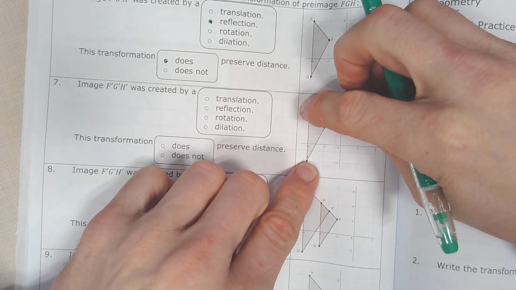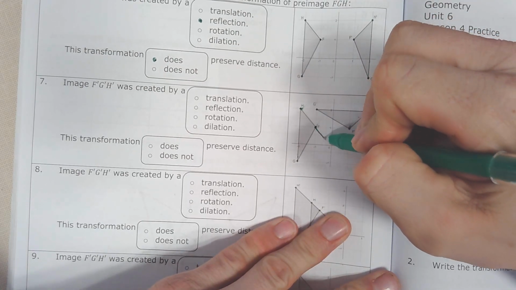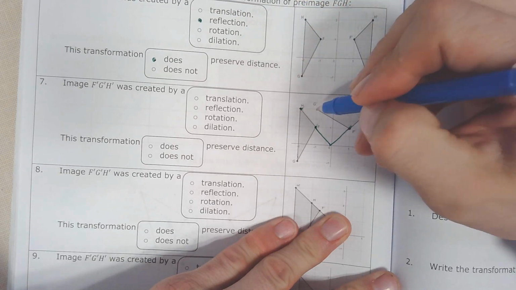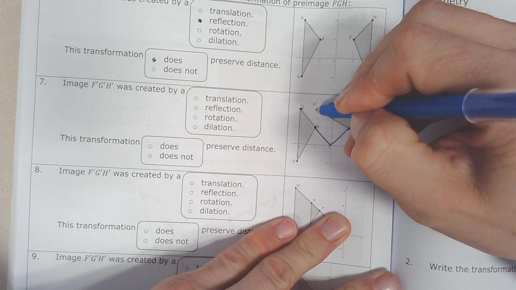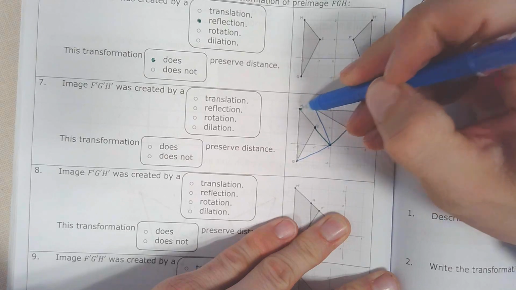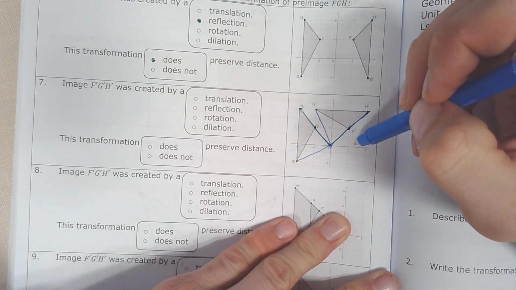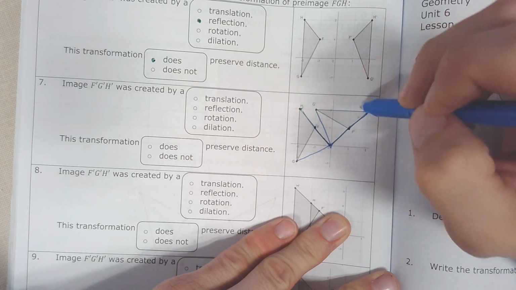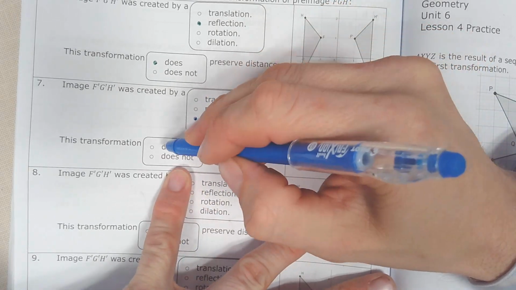If you could just draw a 90-degree angle from the axis to each point, G right there, and then H, those are all 90-degree angles, right? So you can see that this is a 90-degree rotation. This is a rotation, and it does preserve distance.